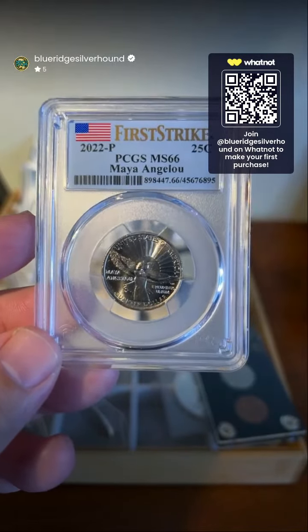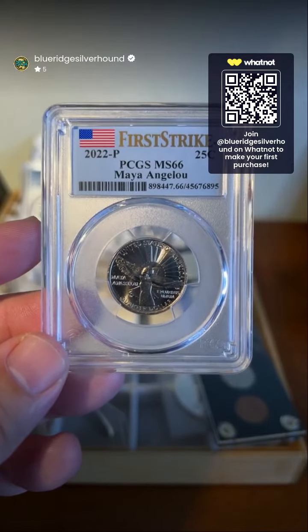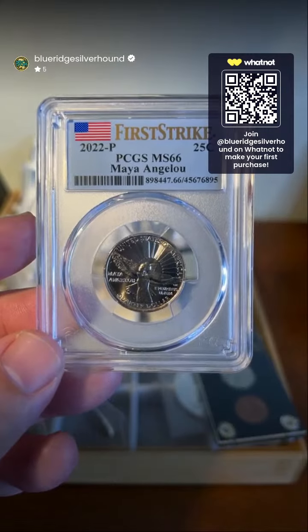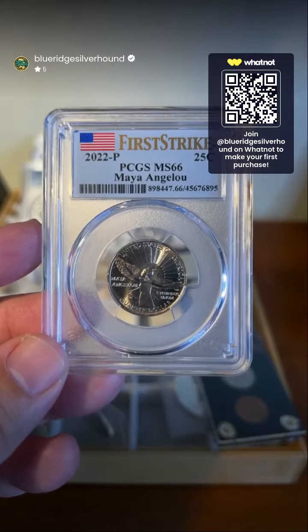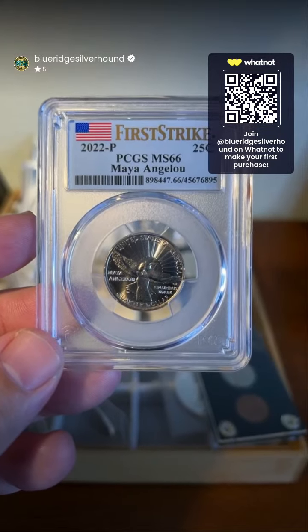Yeah, exonumia I've been doing a lot with. Civil War tokens. I've been doing a lot of the elongated cents and elongated coins in general. Store cards, things like that.